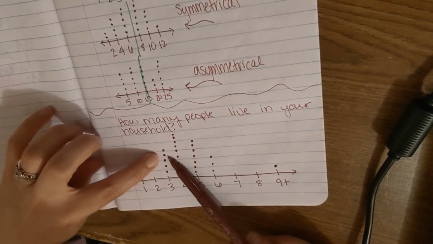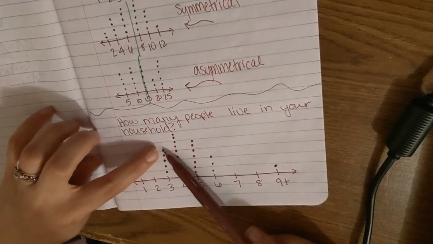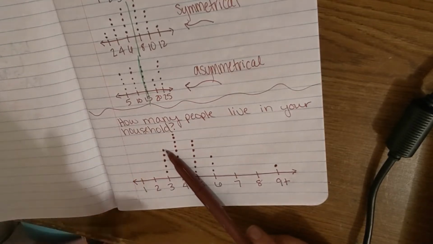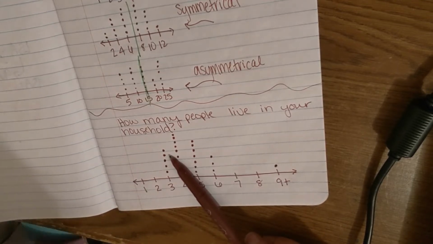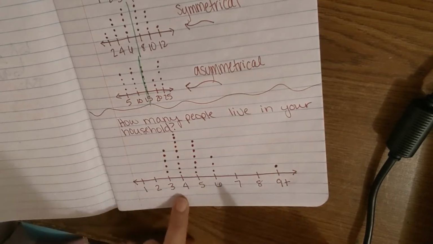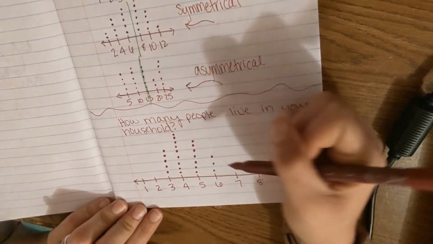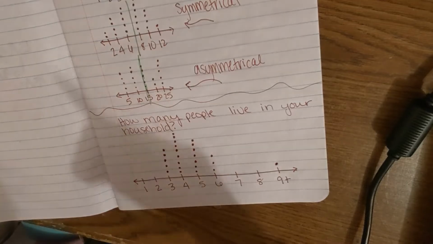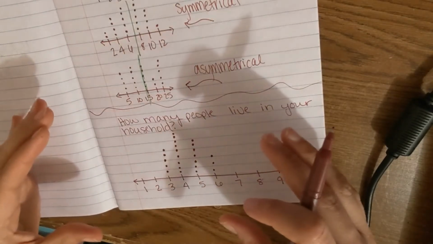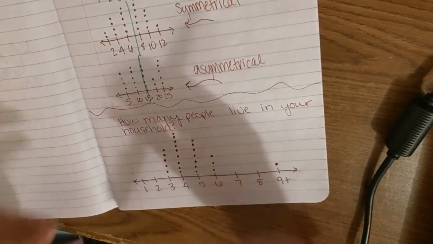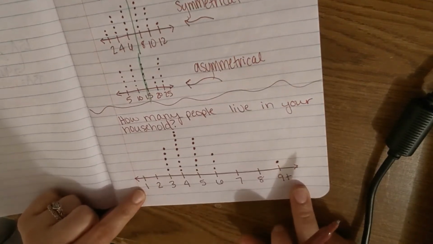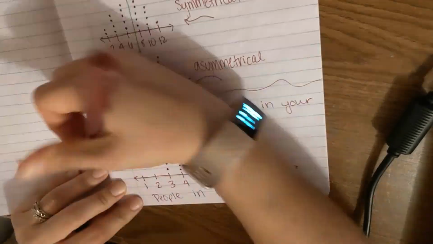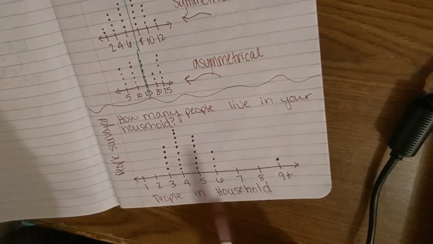This would be Austin. In Casey's family, there's 3 people: mama, daddy, her. Austin, mama, him, little brother. You had 3 people in the household. So the dots represent the number of people interviewed or surveyed, and then the numbers down here represent the number of people in the house. Alright, so when it asks how many people were surveyed, well, you count the dots.